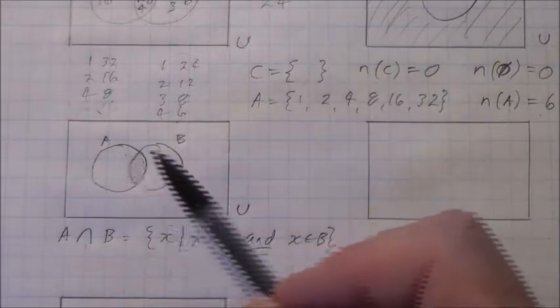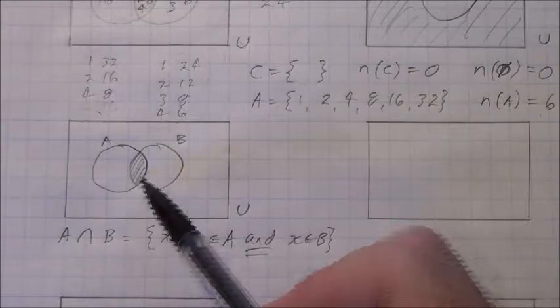So A and B share these elements in here.